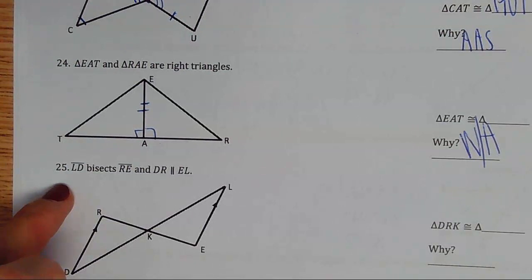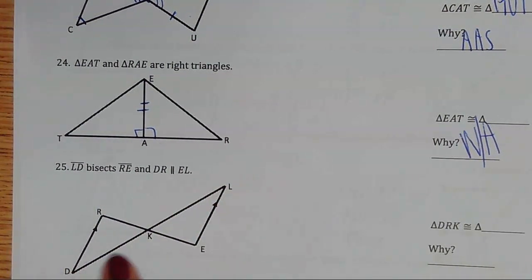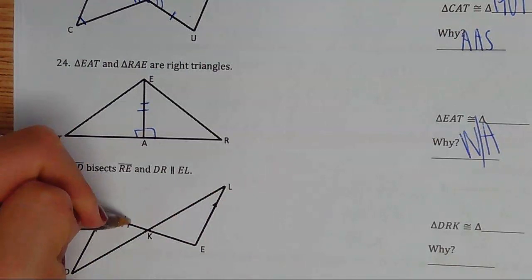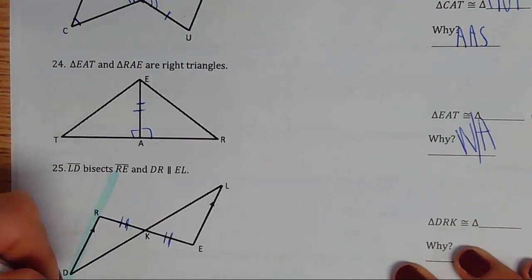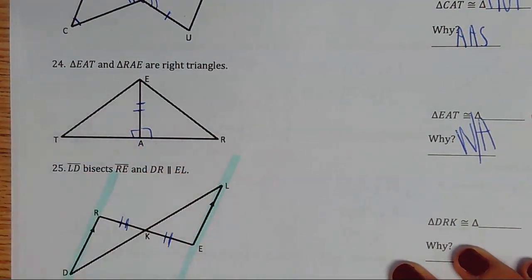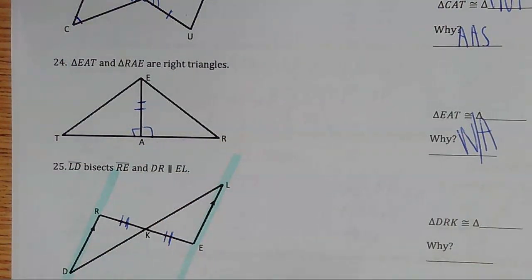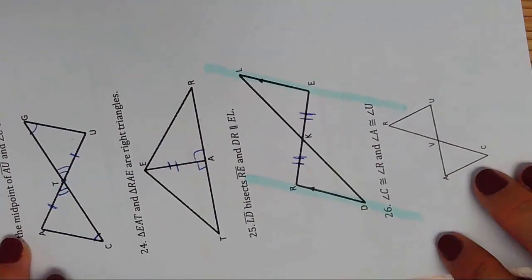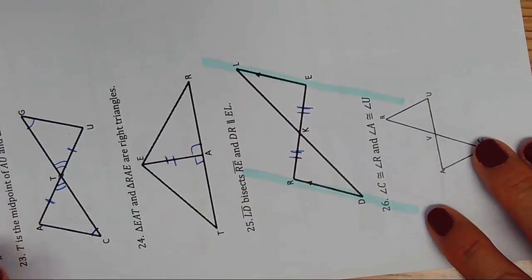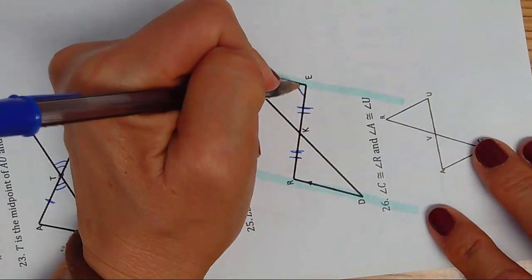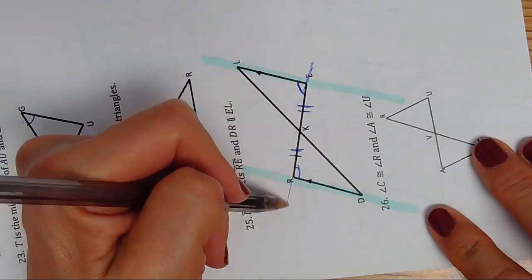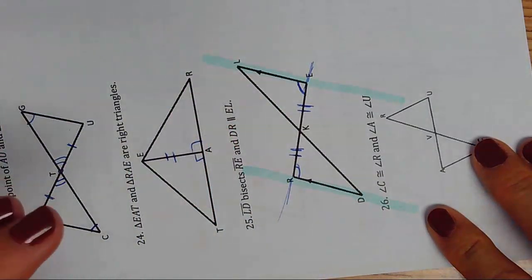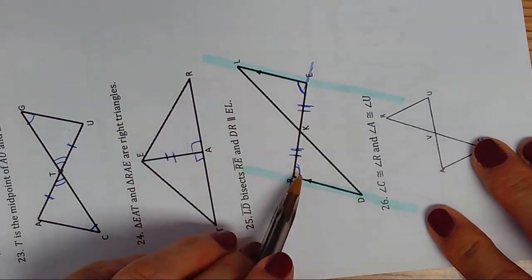Okay, so LD comes through and it bisects RE. As a result, those two sides are congruent. The next thing it tells us is that DR and LE are parallel. So I'm going to turn my paper, maybe give you a better visual. Maybe you can see that this angle right here and this angle right here, if we were to extend this, those would be alternate interior angles, right? Here's one, here's the other.